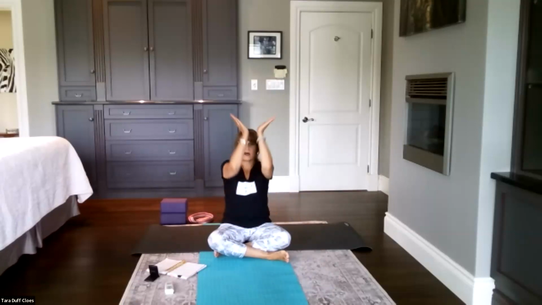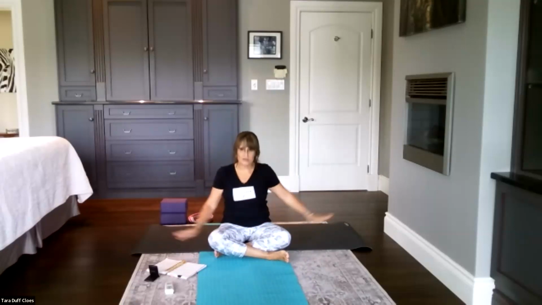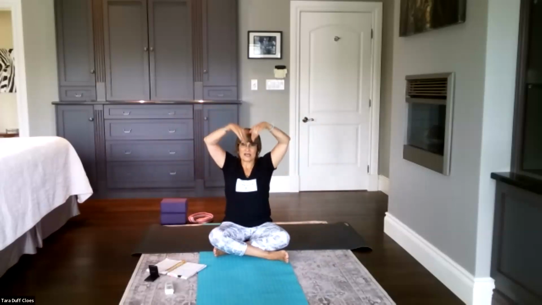Let's do ah again, and visualize that energy coming up the top and also at the bottom, coming back on itself. Breathing in. And let's move to O. And visualize the energy coming back in and flowing down like a waterfall.